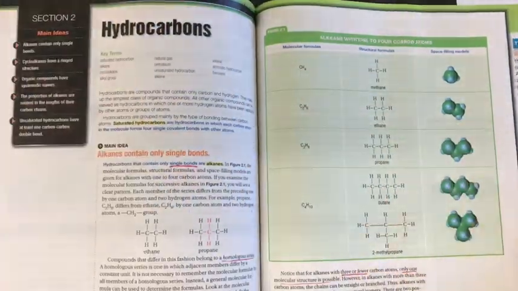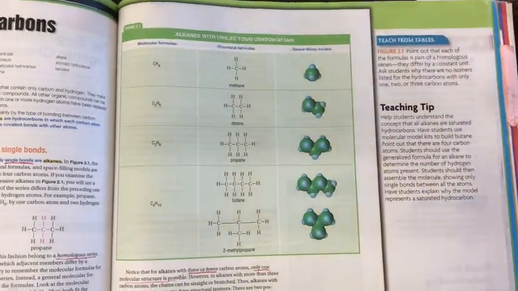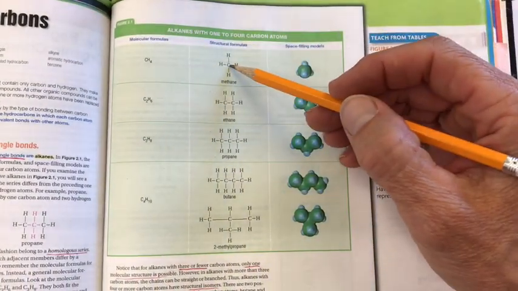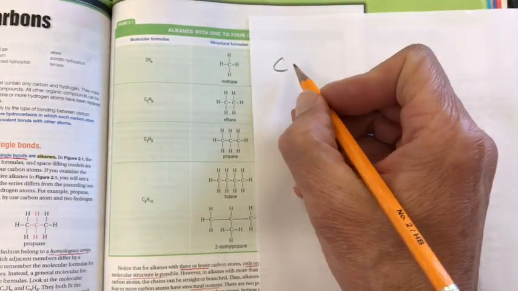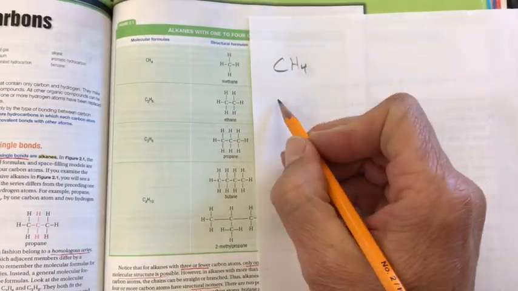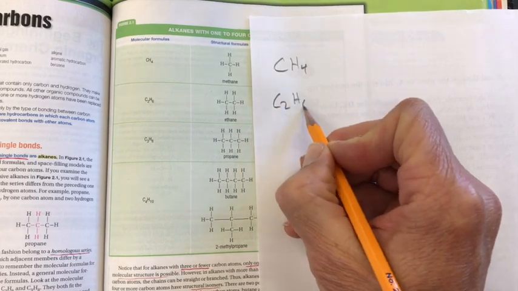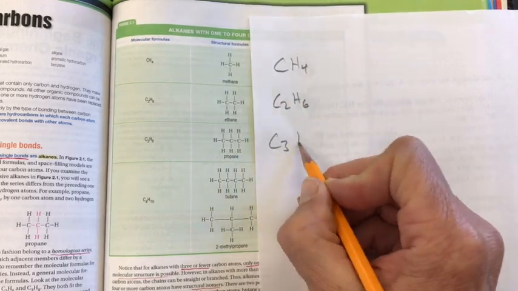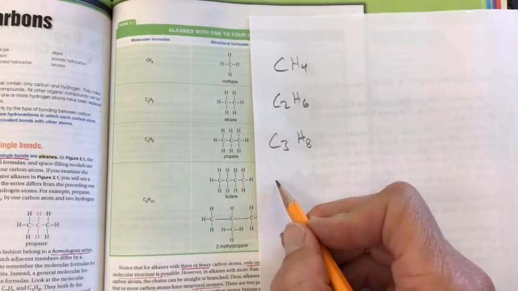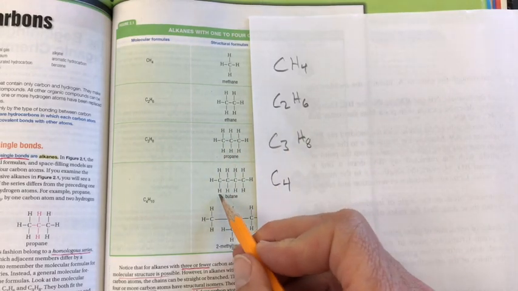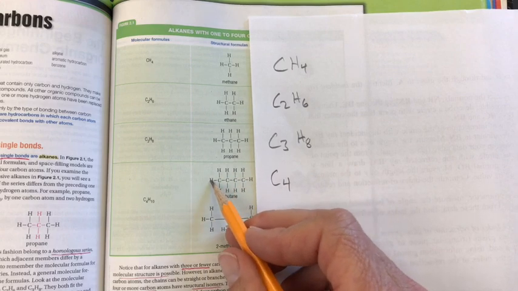So take a look here at our chart, and you'll see that with 1 carbon, we have CH4. Here we have C2H6, C3H8. And here we have C4H10.